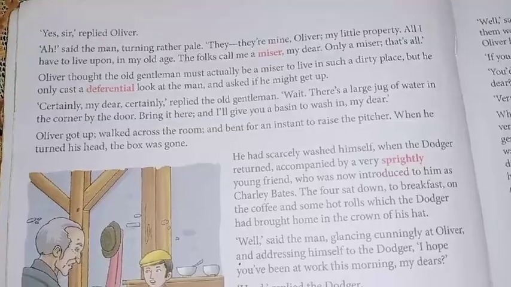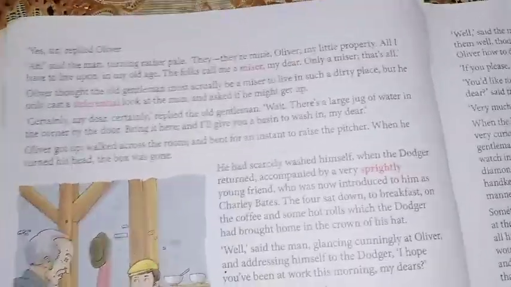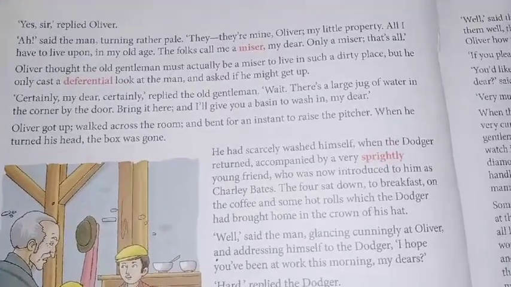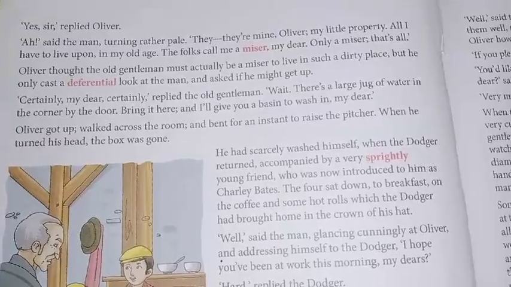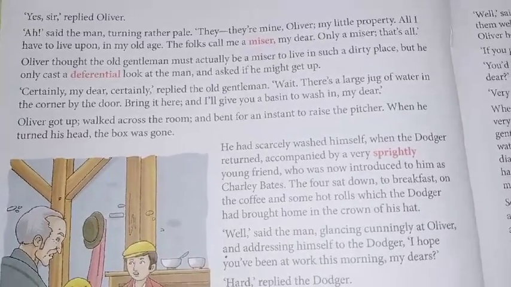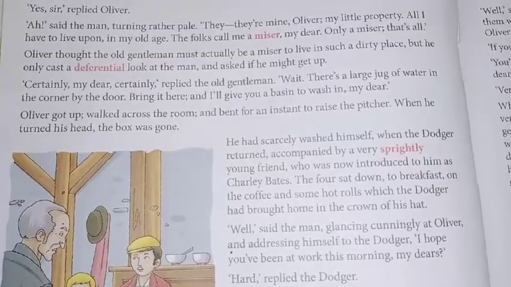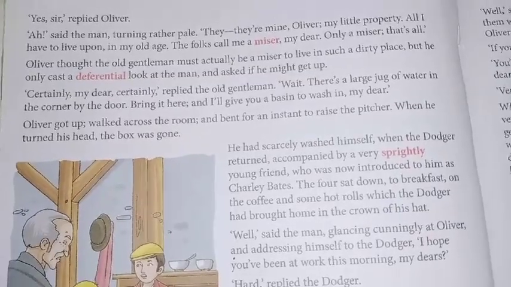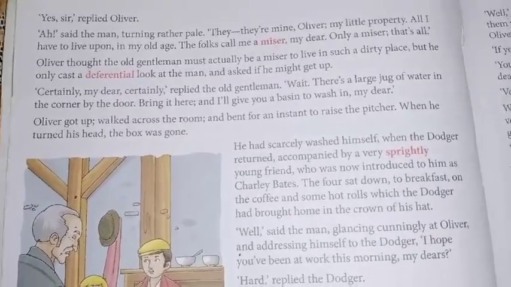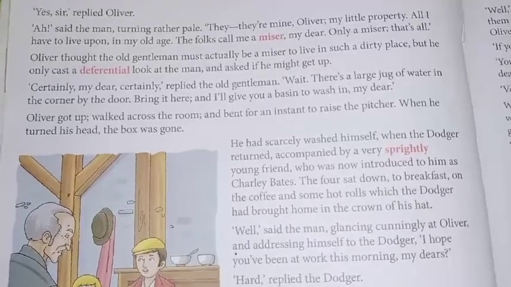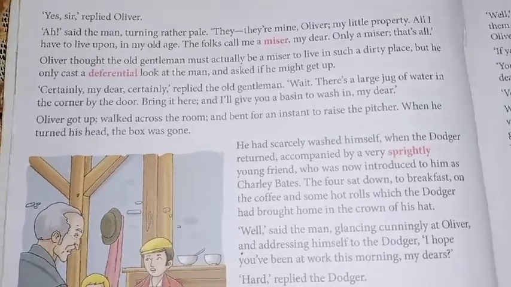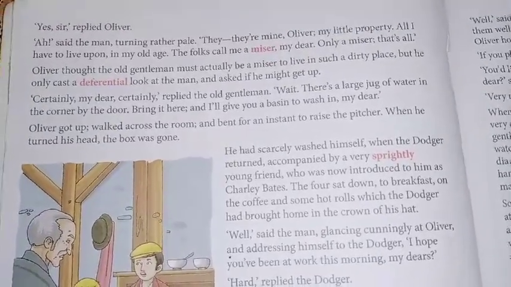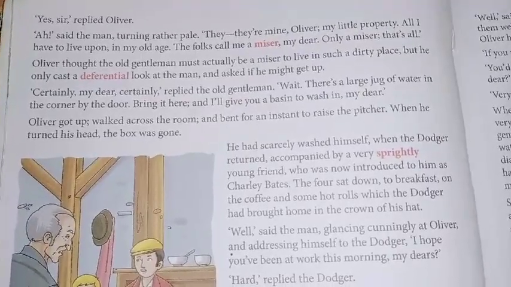So what happened? When he asked this old man to leave the bed, the gentleman said, "Yes, you can leave the bed. And just wait, there is a jug of water in the corner. You go and bring it, and I'll tell you where to wash yourself. I'll show you the basin." So this Oliver just got up, went across the room and bent down to raise the pitcher. Pitcher means container. And when he turned his head, meaning he came back, the box was gone. Which box? That box in which the costly things were kept.